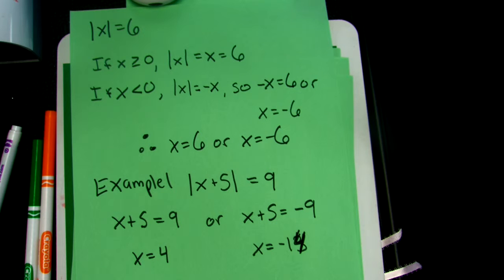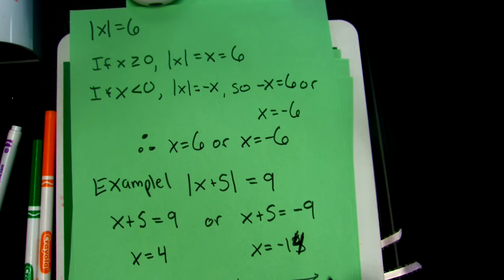Remember that absolute value represents the distance between the number and 0 on the number line. So therefore, in the absolute value of x plus 5 equals 9, the number x plus 5 must be 9 units from 0. So here's my number line, here's 0. That means x plus 5 is 9 units this way. So 1, 2, 3, 4, 5, 6, 7, 8, 9. Or it's 9 units this way. 1, 2, 3, 4, 5, 6, 7, 8, 9.